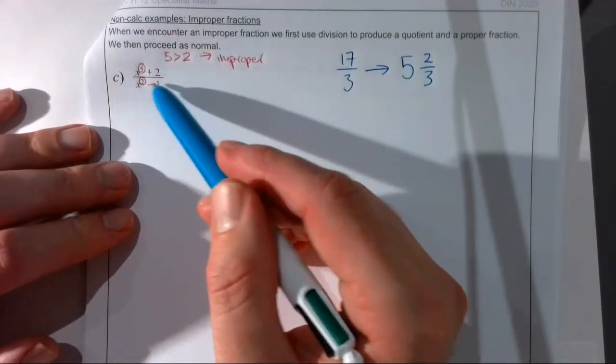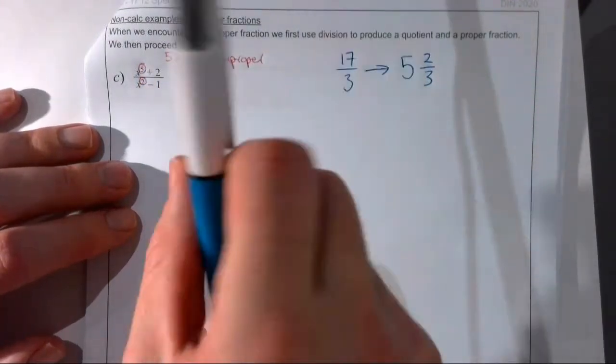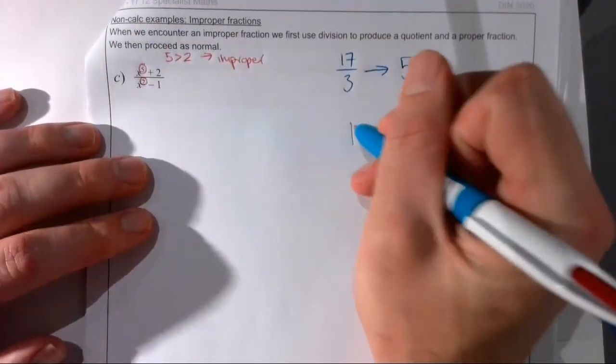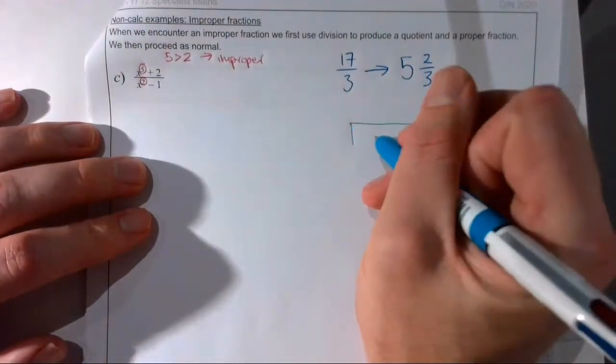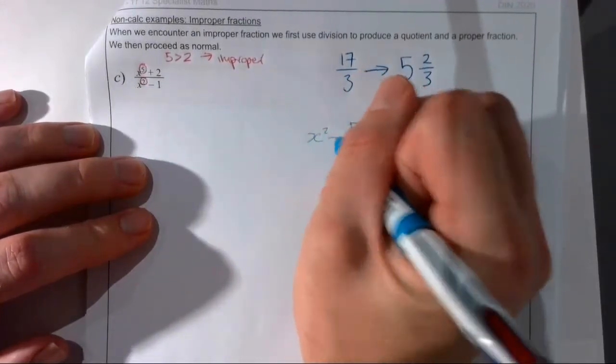Obviously in some cases you might find a slightly easier way, but in this case I'm going to fall back on long division, and I'm going to divide x^5 plus 2 by x squared minus 1.